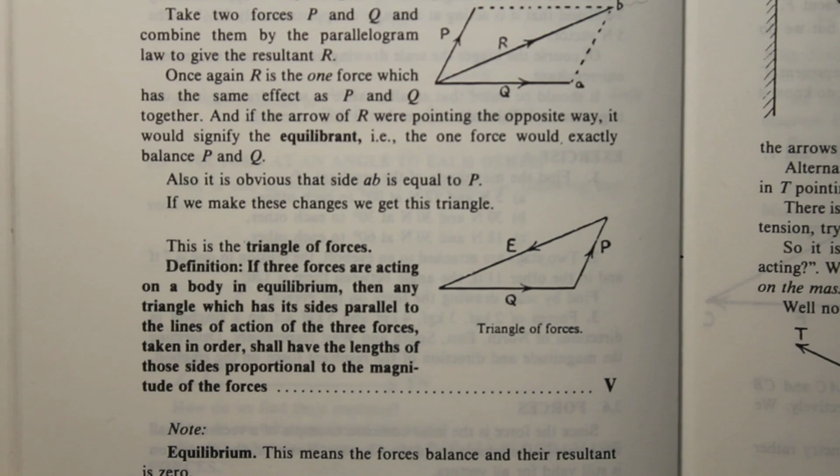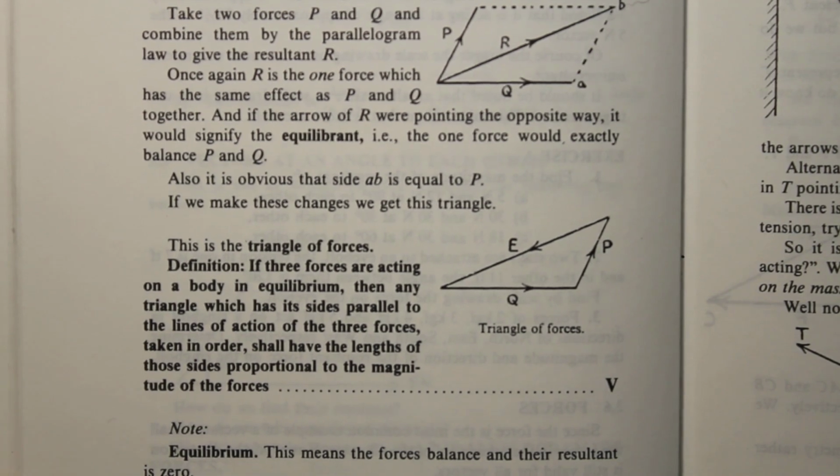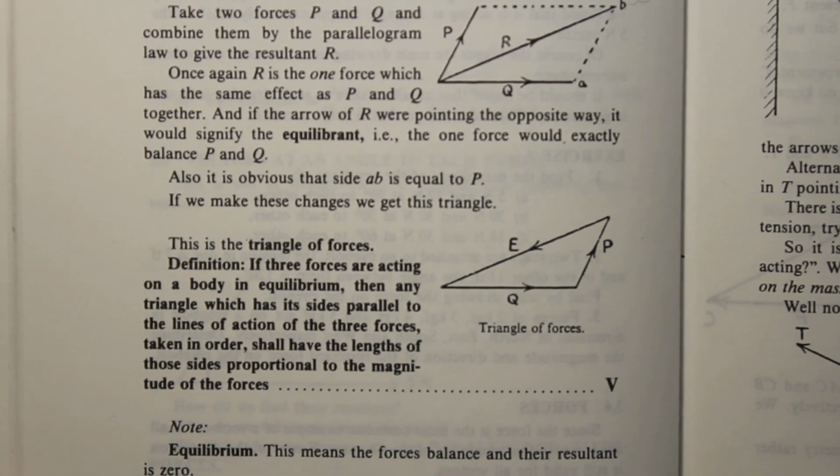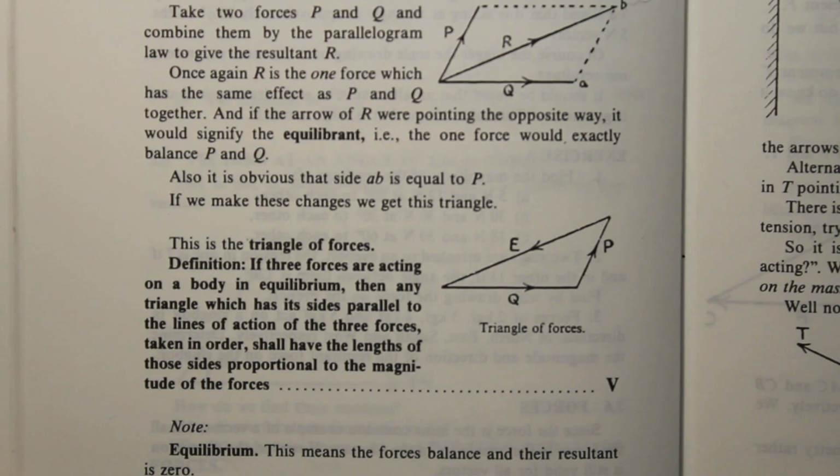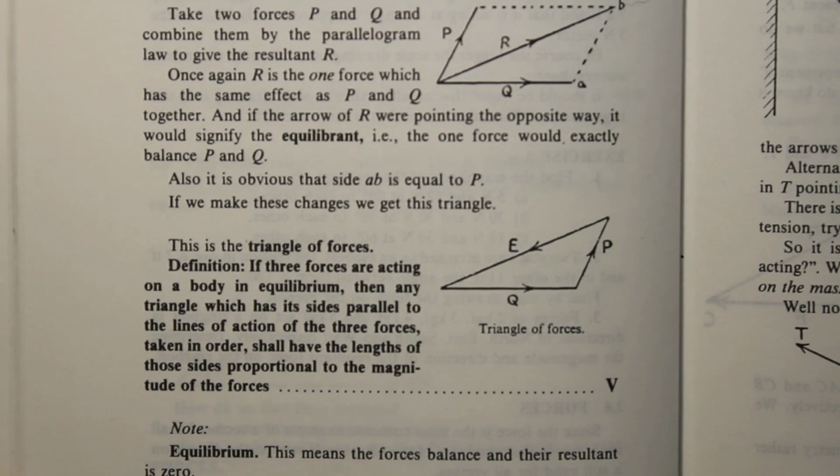So now we're going to look at something called the triangle of forces. There's a definition here, and the definition says that if three forces are acting on a body in equilibrium, then any triangle which has its sides parallel, that's a very important keyword there, to the lines of action of the three forces, taken in order, there's another keyword, in order, have the lengths of those sides proportional to the magnitude of the forces. All right, so let's see what this definition means in practice.